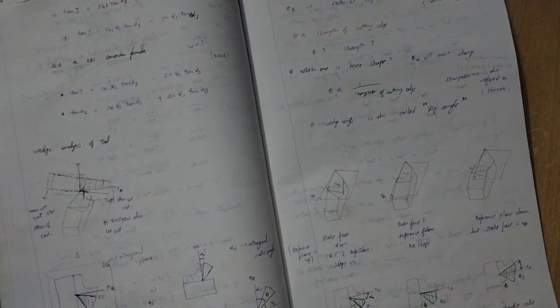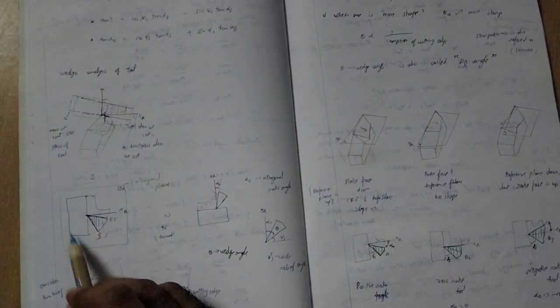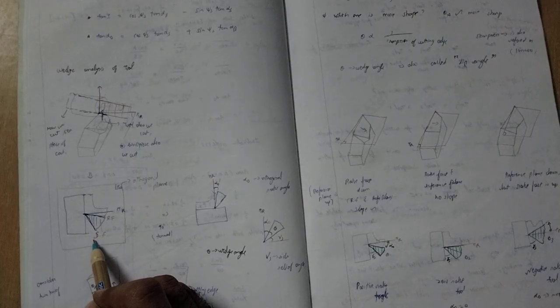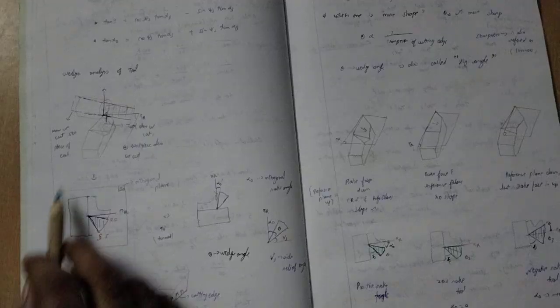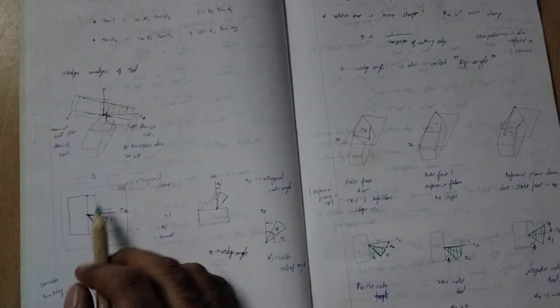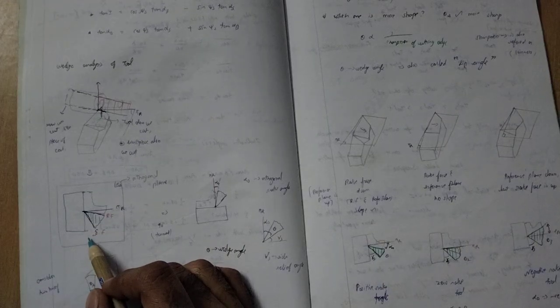So next one is wedge analysis of the tool. It has been shown in the front view. You can see this front view. This is the rake face and this is the side face. This is the reference face. This is the orthogonal plane. We just took the orthogonal plane, so this entire thing is the orthogonal plane. According to the orthogonal plane we are taking the rake face and this is the side flank.